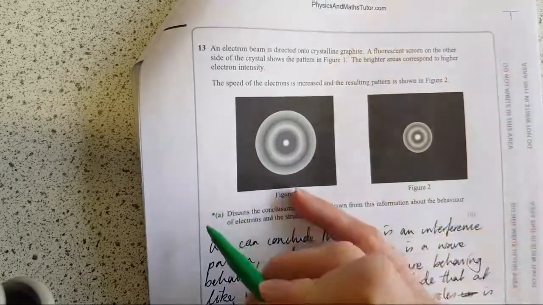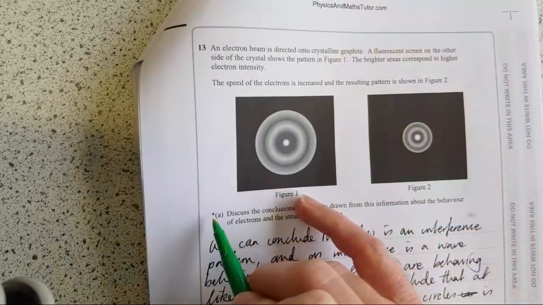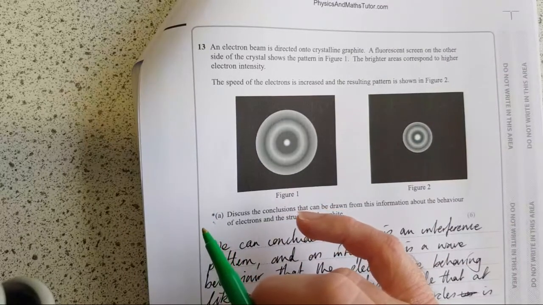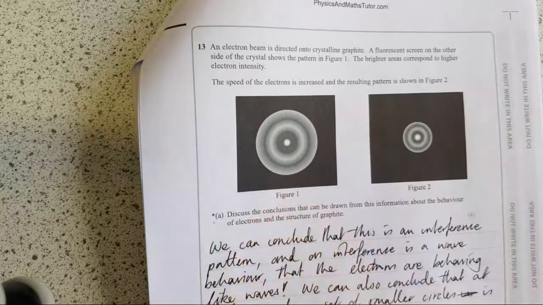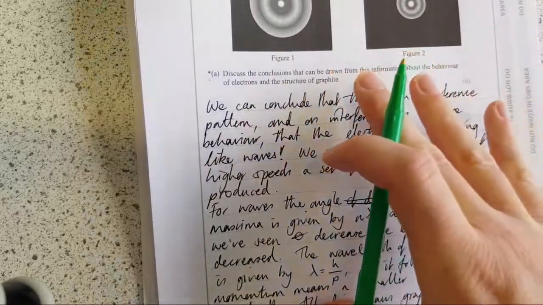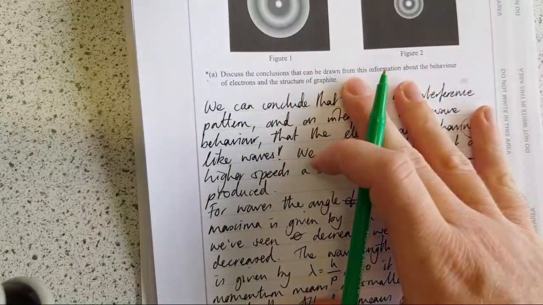This one, you can see it's got the asterisks. It's a quality of written communication one, or a leveled response question. So they're going to be looking for important things for you to think about at A-level, which is linking the points. So what I'd always suggest is do a little plan before you start this long written one, okay?